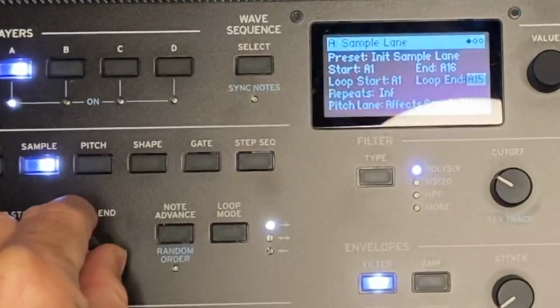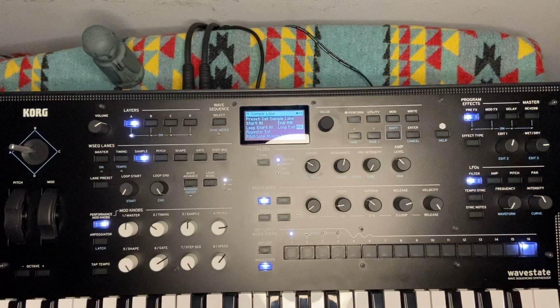So let's make our loop end at A16. Now let's listen.